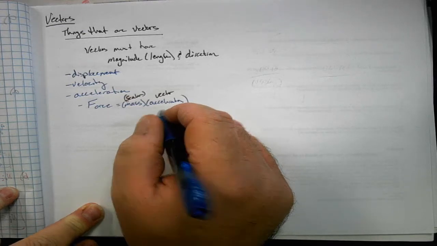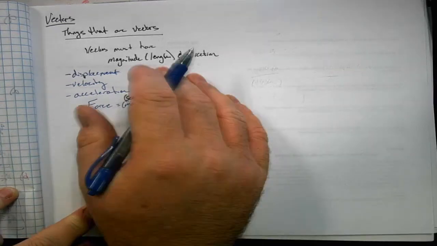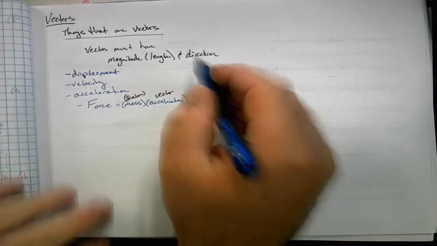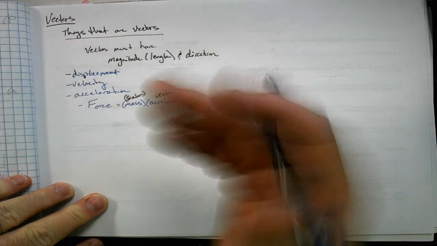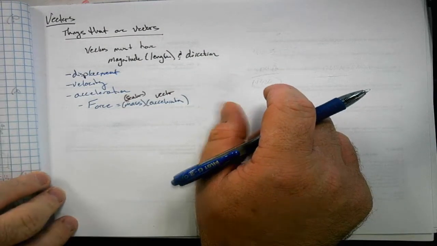Okay. Forces also must have a magnitude. How much is the force? And a direction to it. And that generally comes from the acceleration.